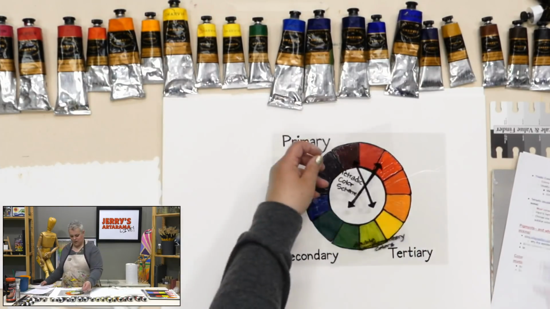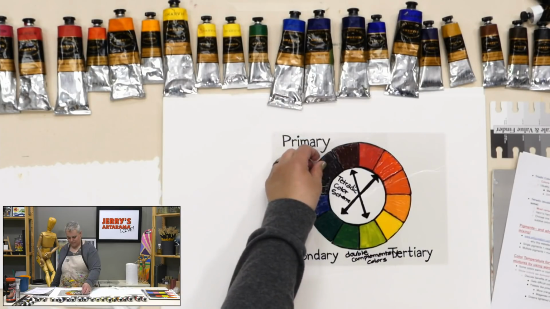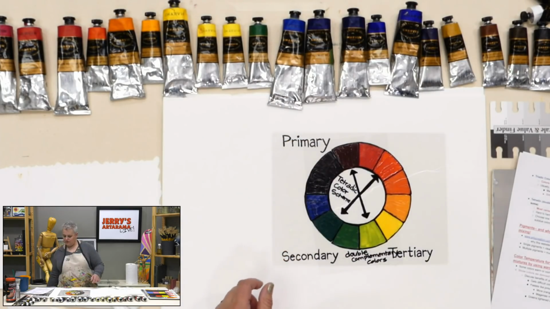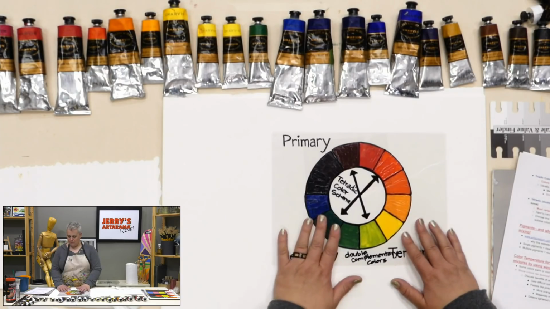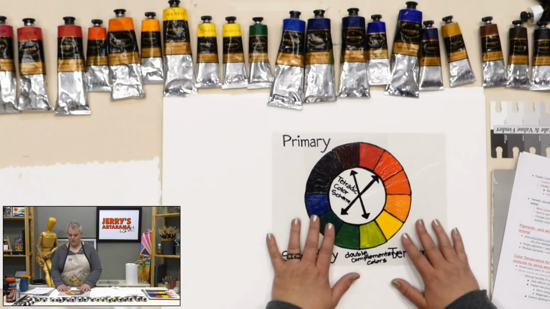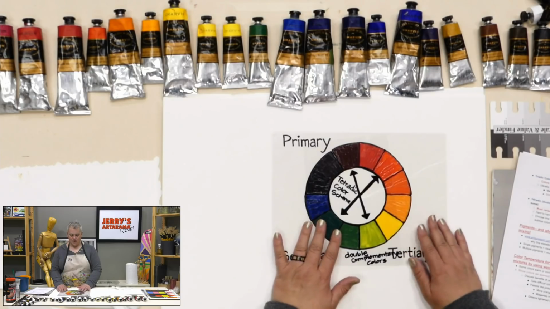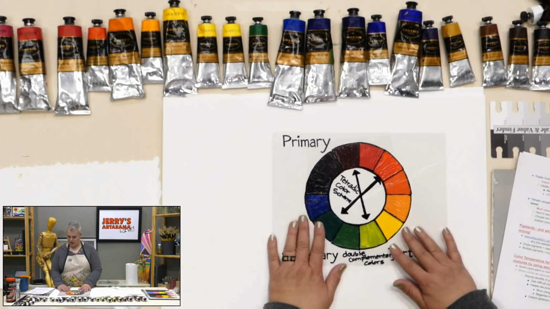Then we've got our tetradic color scheme. That is a double complementary color. It's the most varied. You can use the 2 complementary color pairs. It's very hard to harmonize. You do not, again, want to use that in equal amounts.